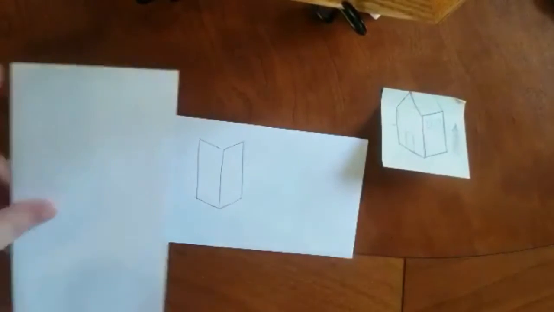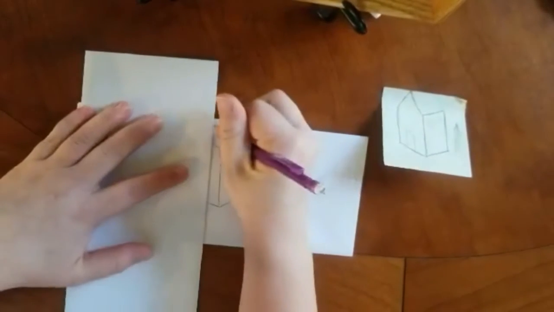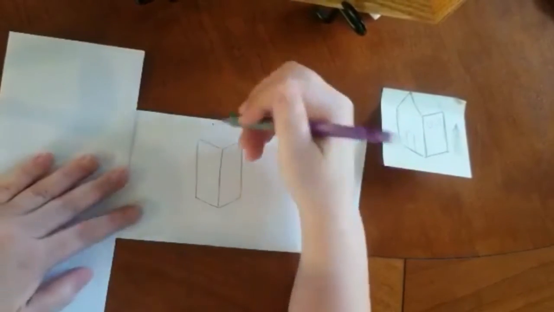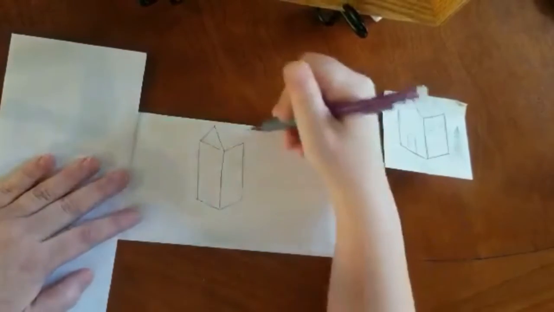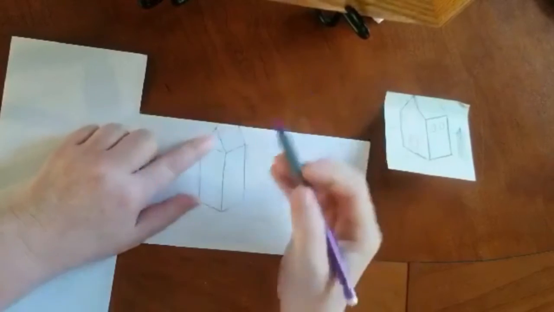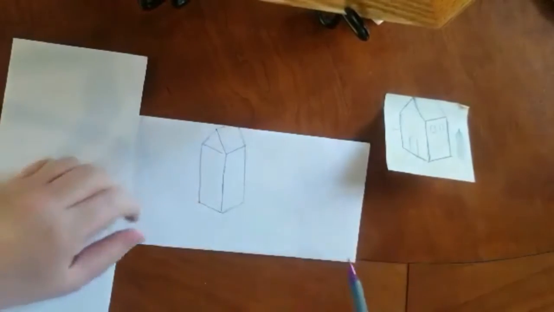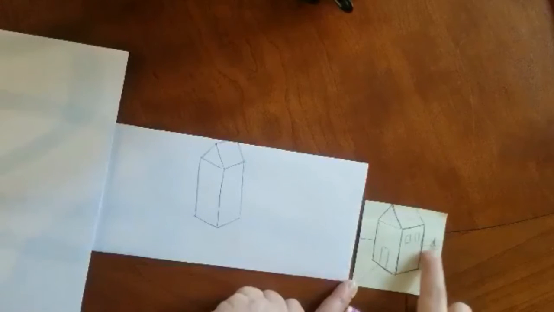Now let's use a straight edge, which is just another envelope, and draw a dot at the top of your house. That dot will create the roof of your house. Parallel lines are important for 3D objects so that we can see that it actually looks like a house.